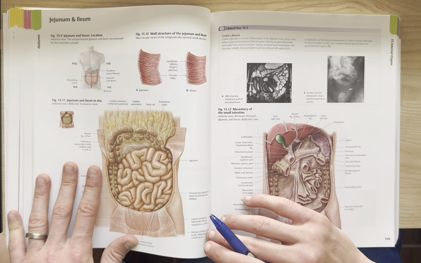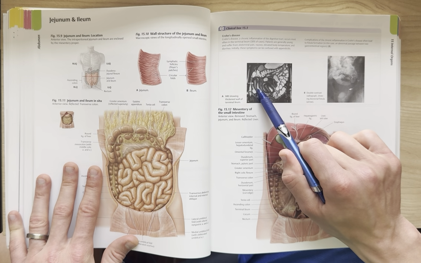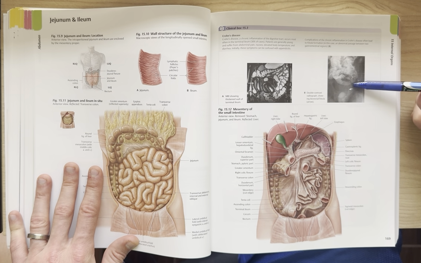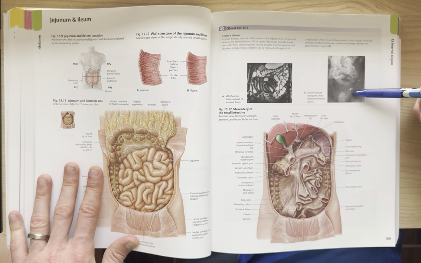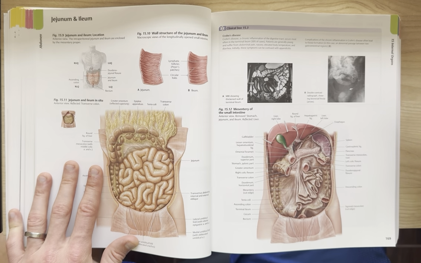They're definitely problematic. So this MRI of the pelvis is showing a thickening of the wall of the terminal ileum, and then a double contrast radiograph is showing an ileorectal fistula. So it's called ileorectal because it's going between the ileum and the rectum. So it's kind of bypassing some of the digestive processes here because of this fistula.